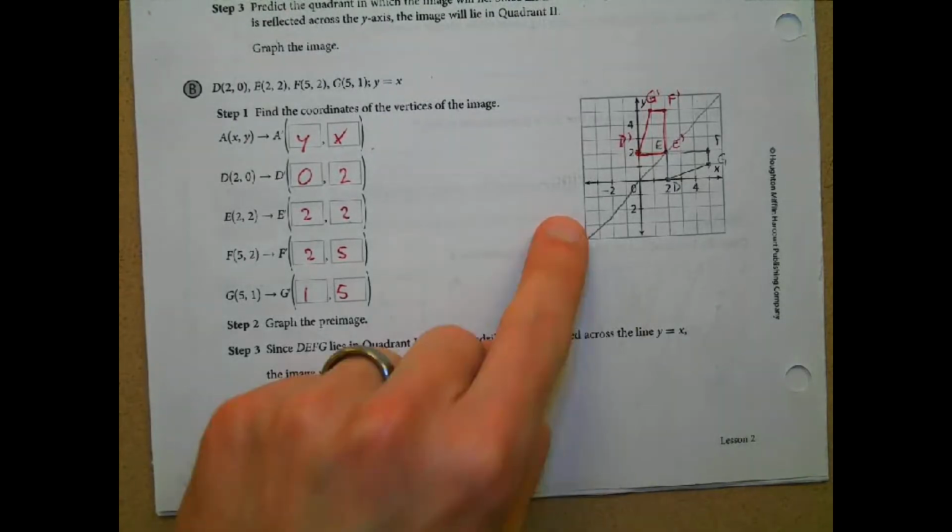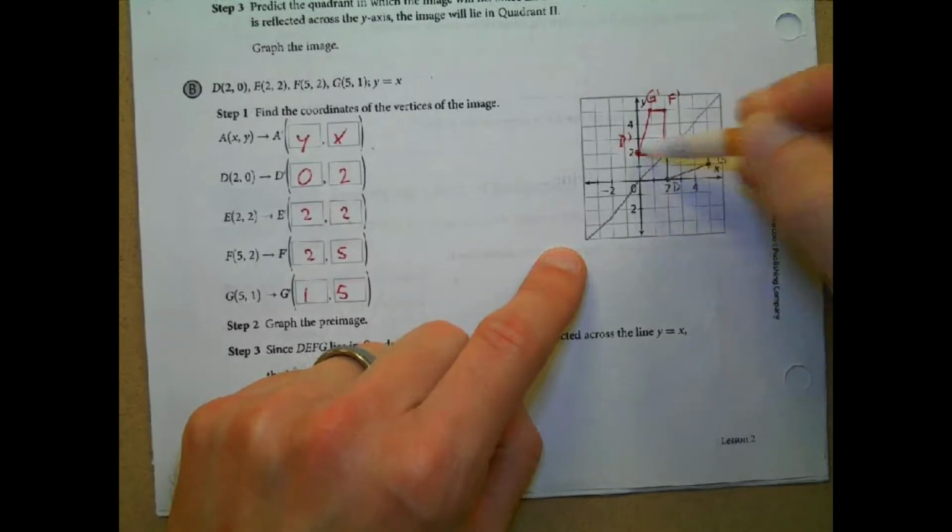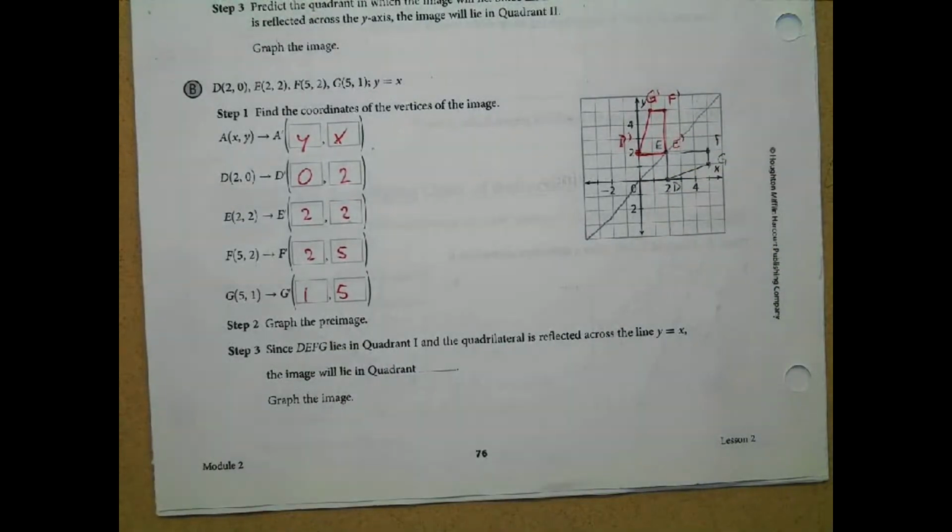If you drew in the line of reflection, the line y equals x, then you could have counted the slopes if you wanted to. E stays the same, D goes in. So something to think about there. Or you could have used a mirror too. You've got the mirrors, those are available to you.